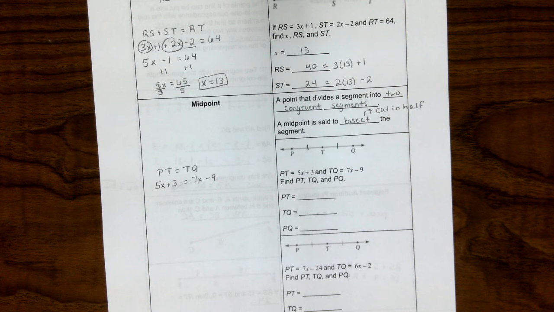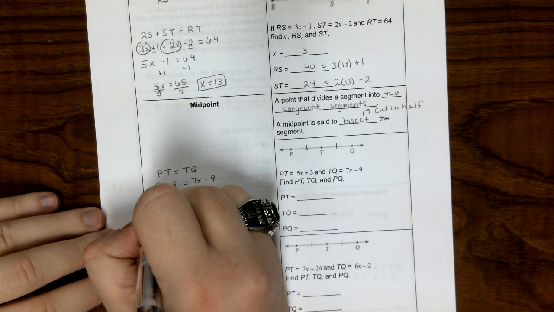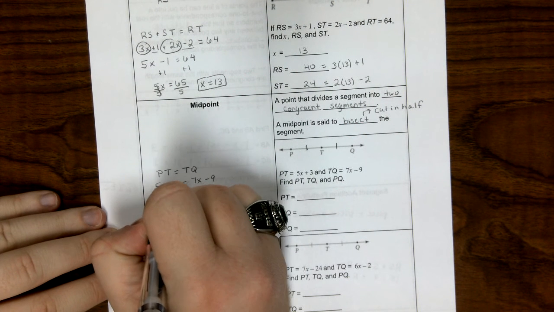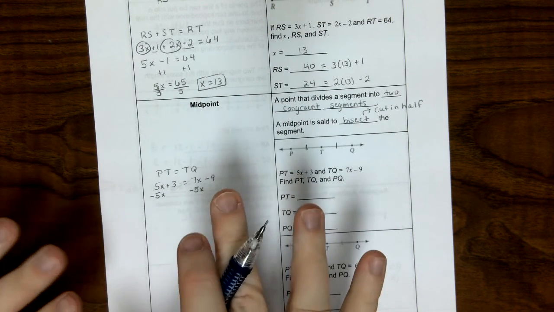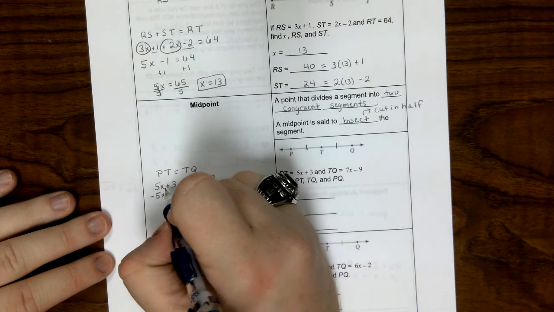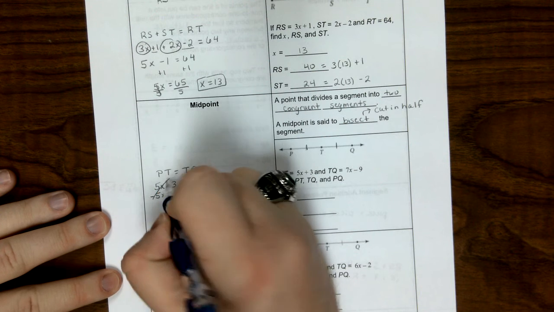Okay, now when you have variables on both sides, remember that you want all your variables on one side and all your other stuff on the other side. My personal preference is I like to keep my variable positive if I can. And so to do that, you almost always want to subtract the smaller x first, no matter what side it's on. 5 is smaller than 7, so I'm going to subtract that x first.